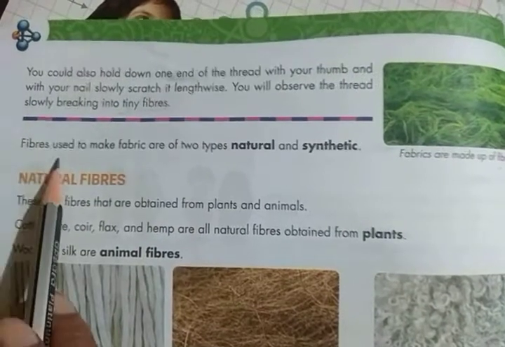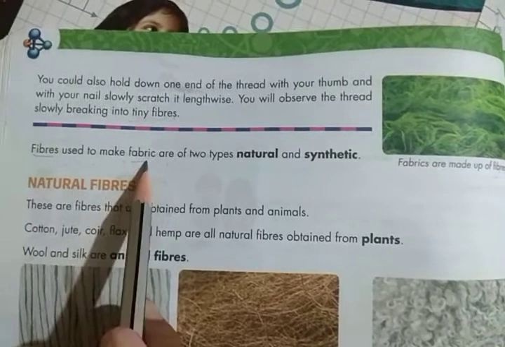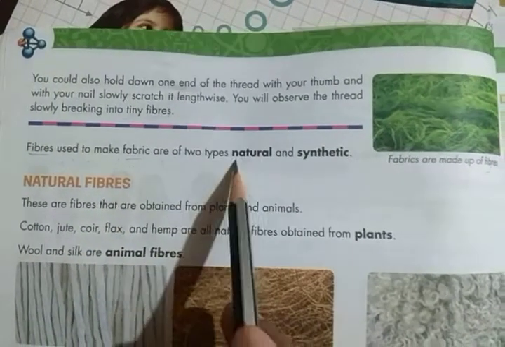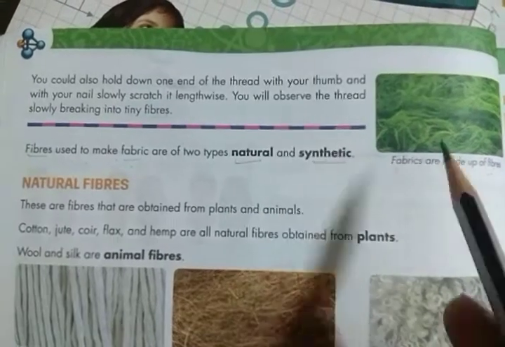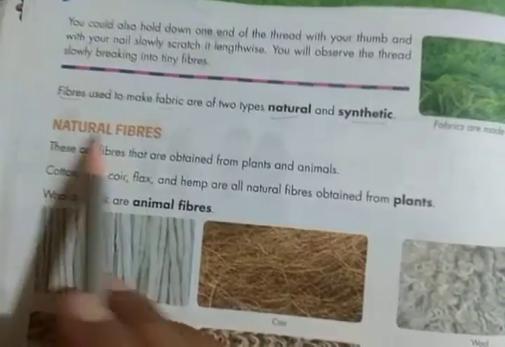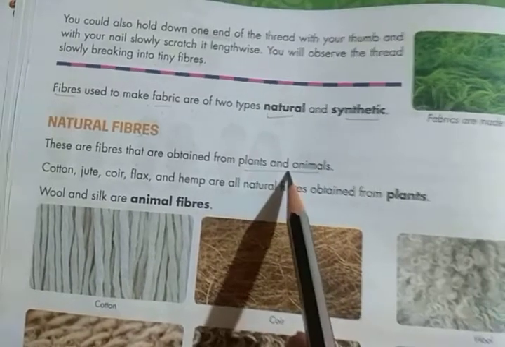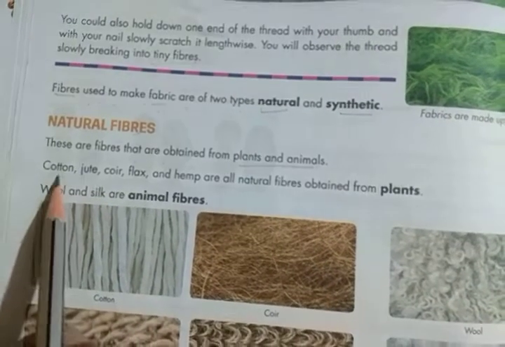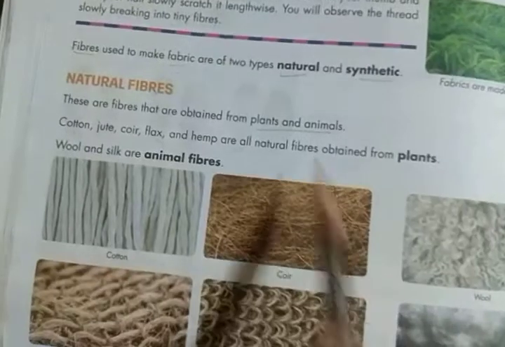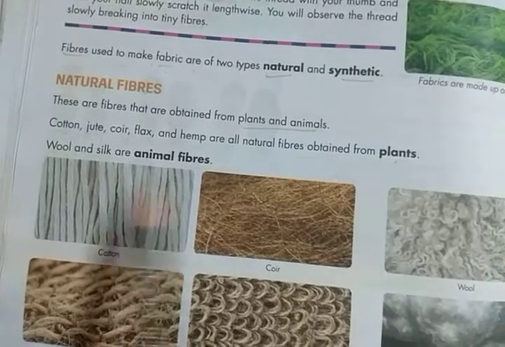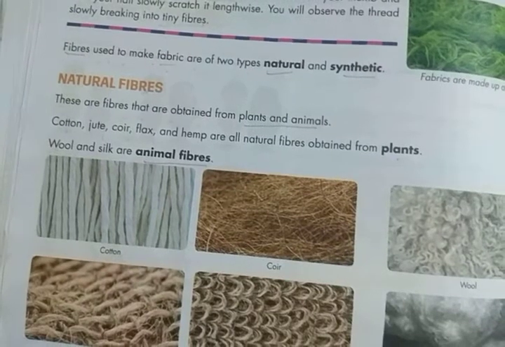So the fibers used to make fabric are of two types, natural and synthetic. Synthetic means man-made. Natural fibers are fibers that are obtained from plants and animals. Cotton, jute, coir, flax and hemp are all natural fibers obtained from plants. But wool and silk are animal fibers.